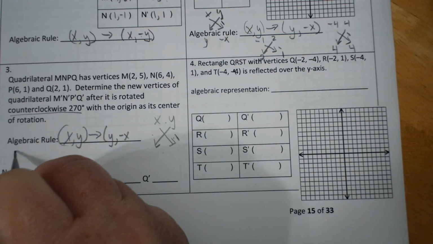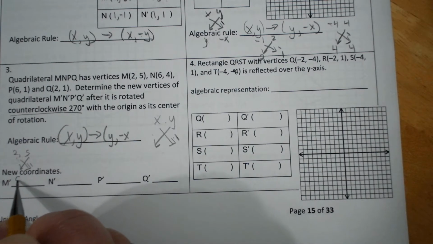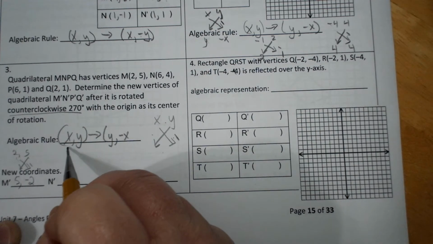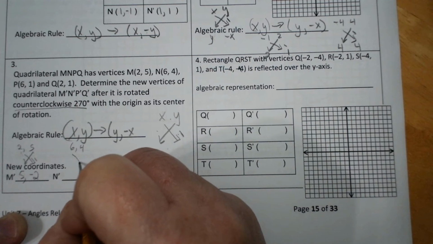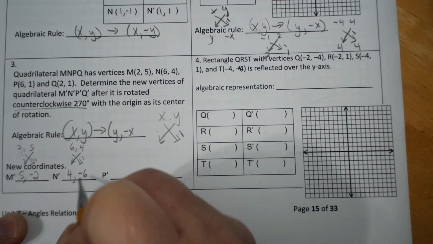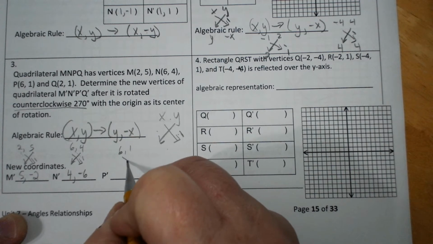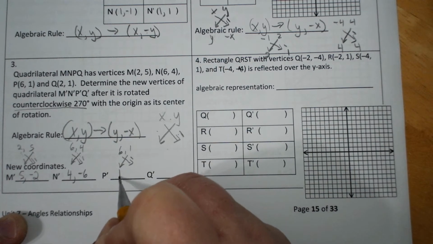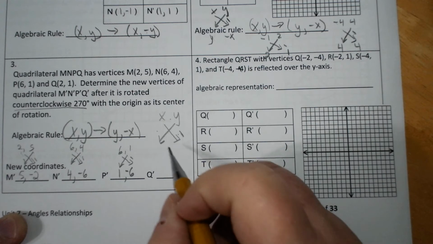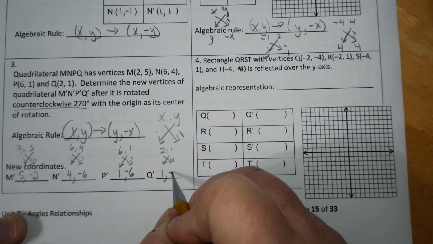And what I'm going to do is I'm going to go 2, 5, and the 5 comes here, the 2 slides down and changes its attitude. 6, 4: 4 slides down, 6 slides down and changes its attitude. And 6, 1: 1 slides down, 6 slides down, going through the negative. And then Q is 2, 1, becomes 1, negative 2.